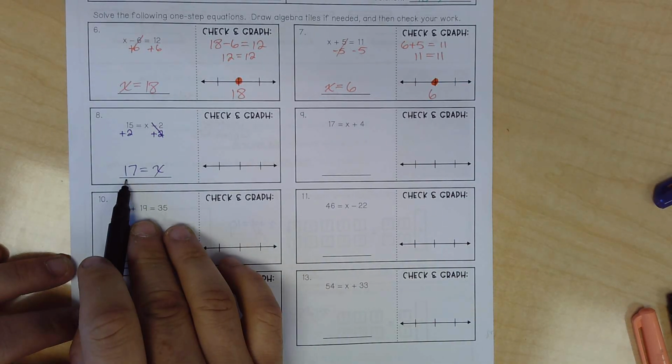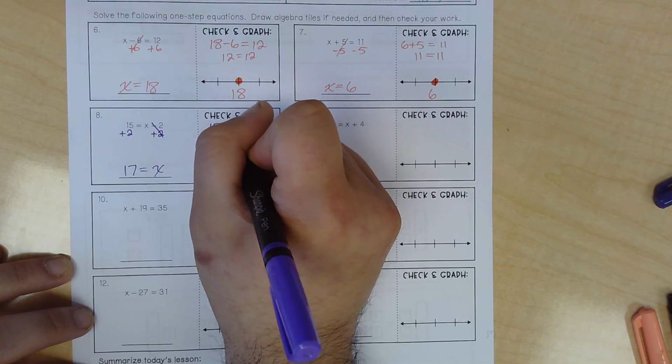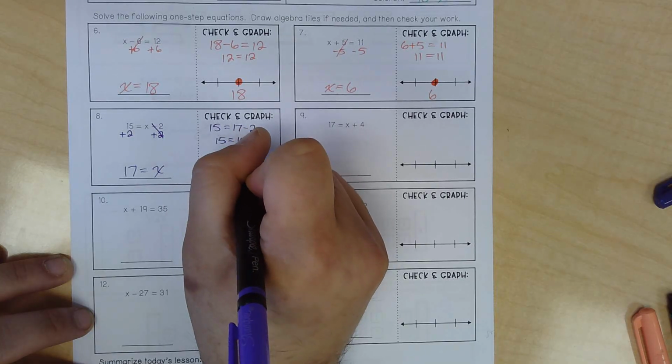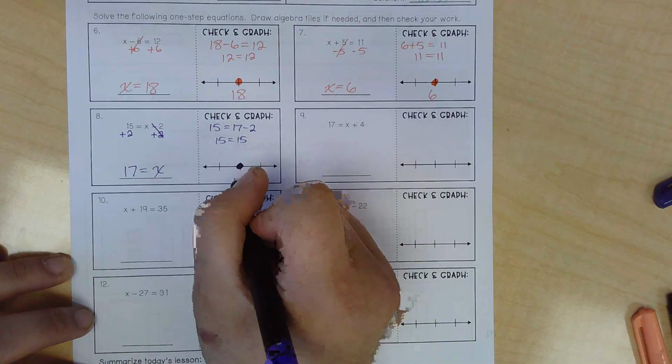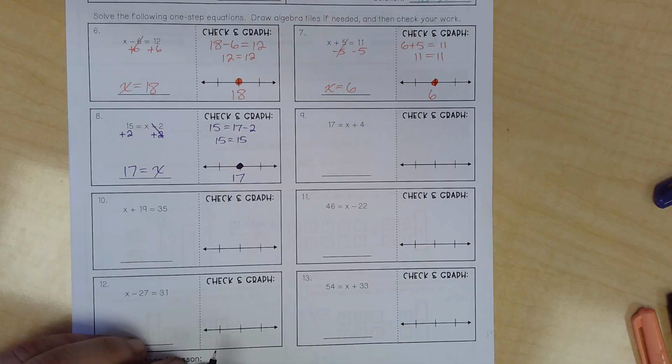I'm going to plug in my 17 where my x was. 15 equals 17 minus 2. 15 is equal to 15. I'll place my dot right here. It's the value of my variable, and the value of my variable will be 17 here.